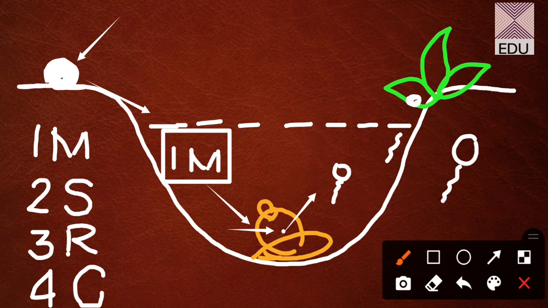Now, on the leaves, it forms the sixth larval stage, which is called the Metacercaria.